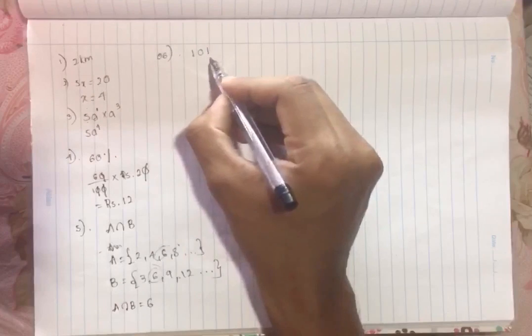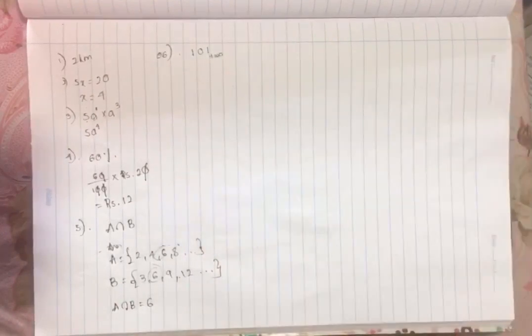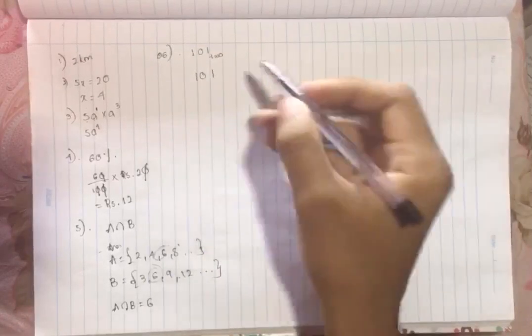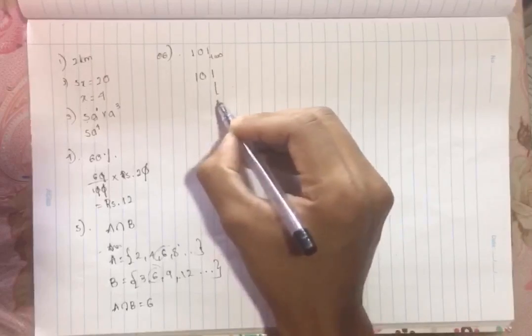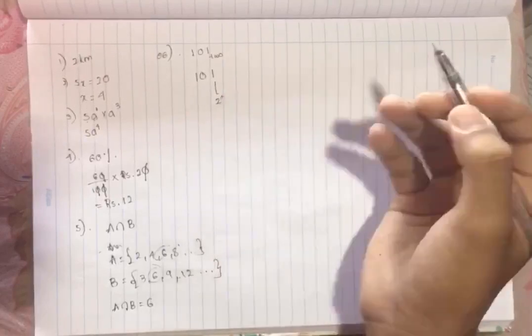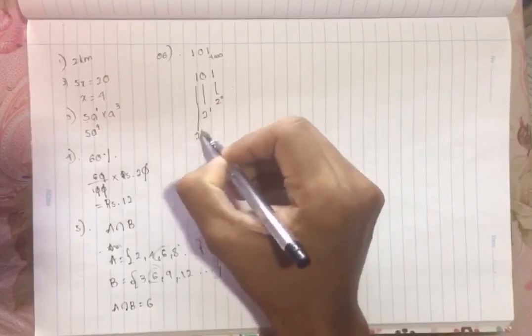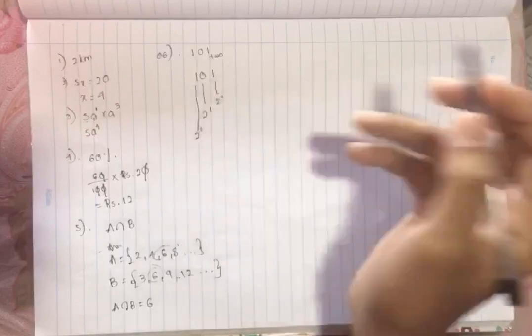And the next one, the sixth question, they have asked you to write down 101 to the base 2 in base 10. How do you change? Okay, you consider it this way. You consider the first digit as 2 to the power 0, the next as 2 to the power 1, and this as 2 to the power 2. You start from 2 to the power 0 and so on.